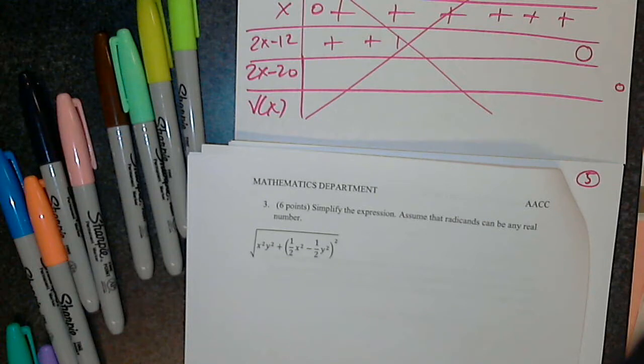So, how did we get from here to here one more time? Let's do that one more time. No, no, no. When I square x squared, what do I get? X to the fourth. Yes, please. I want to see x to the fourth.